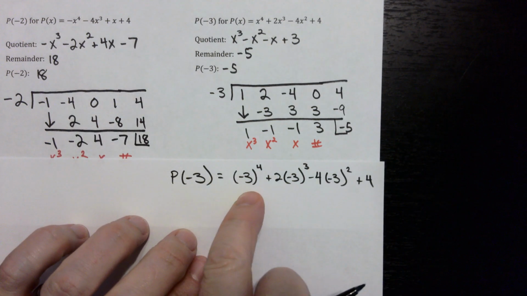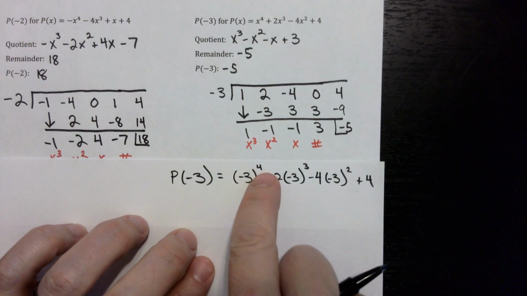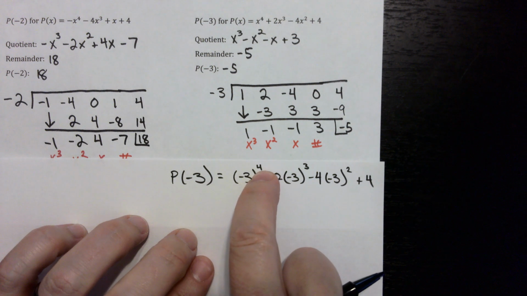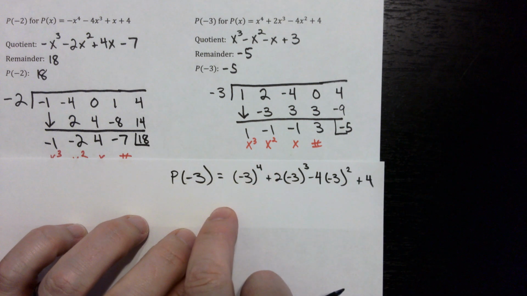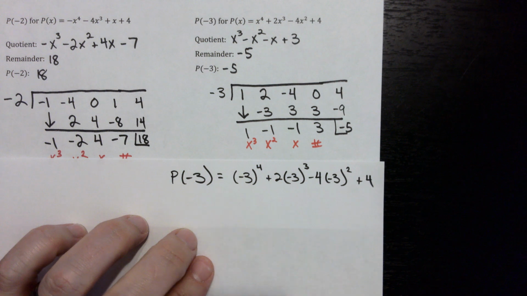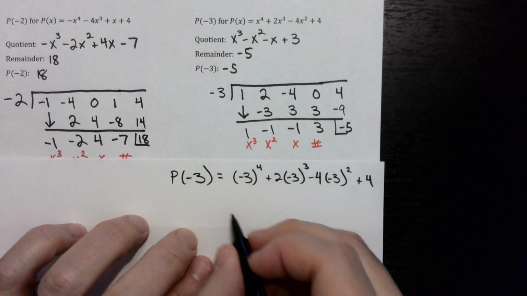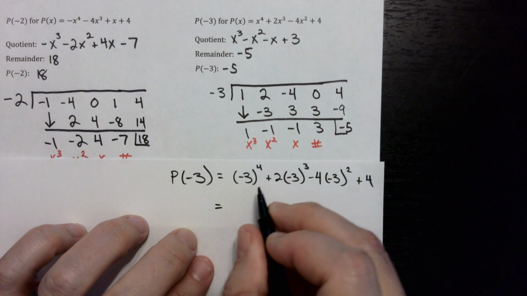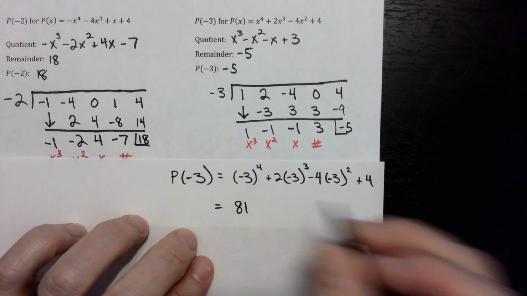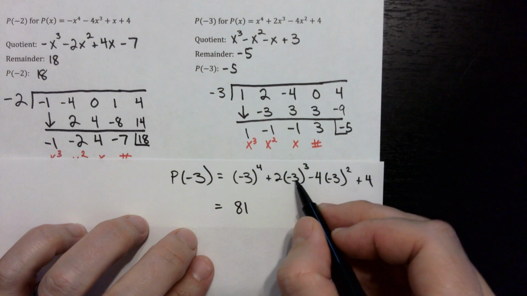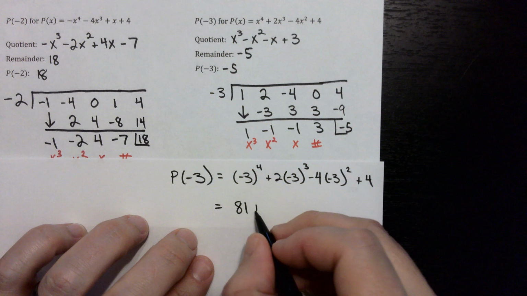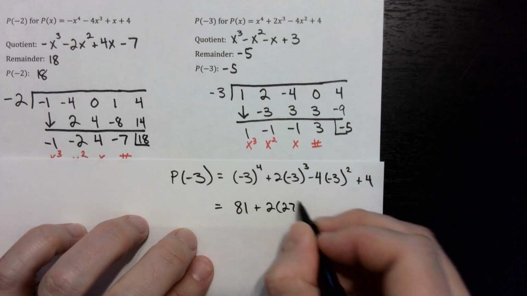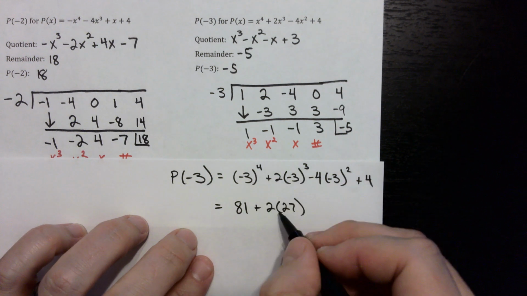Let's find out. Okay, so this is going to be positive because it's an even power. So a negative times a negative is a positive. If you do that again, it's also positive. So this will be a positive 81, if you work 3 times 3 times 3 times 3. Okay, this is -27 times the 2. I'll do that in a second, but this is -27.